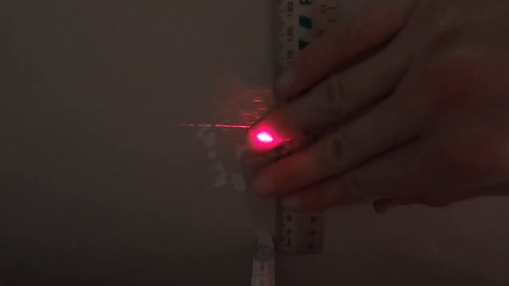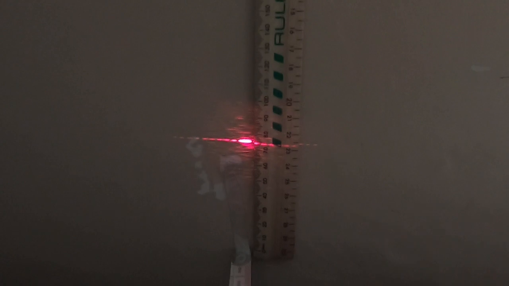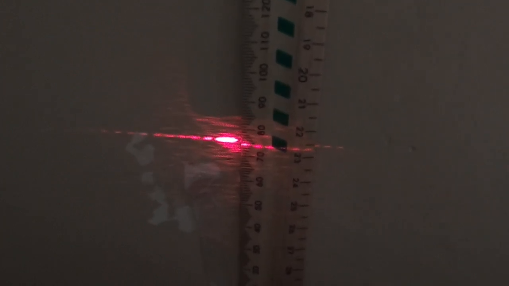Now the other thing that we want to measure here is the height of this pattern above the table. So we'll just measure that because it's clearly different to the height of the point where the laser passed through the slit. So this may have an appreciable effect on the distance that the laser light travelled from the slit to the wall. So here we can see that the height of the pattern above the table is around about 7.5 centimetres.